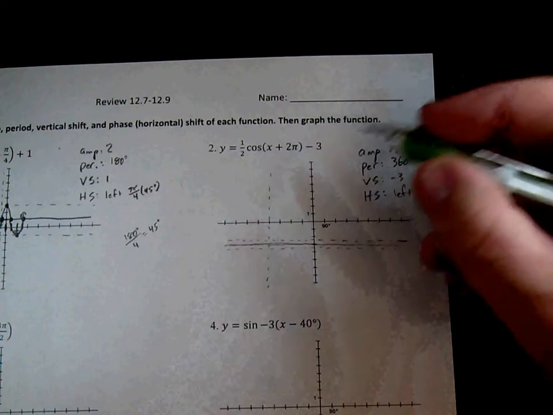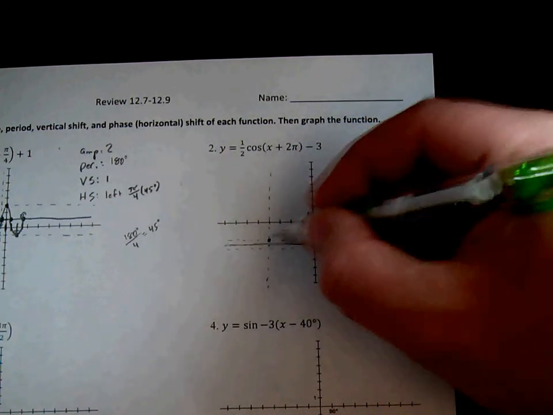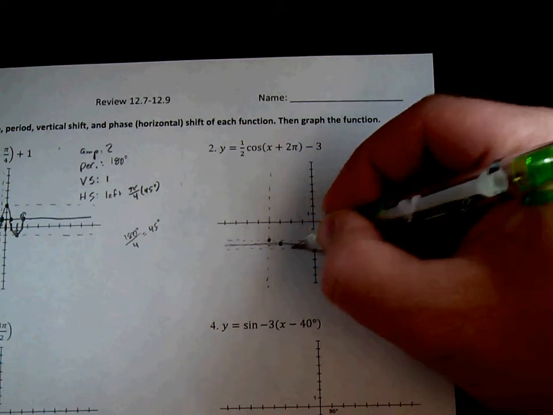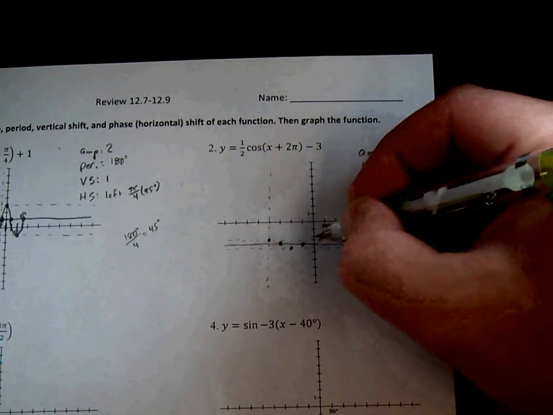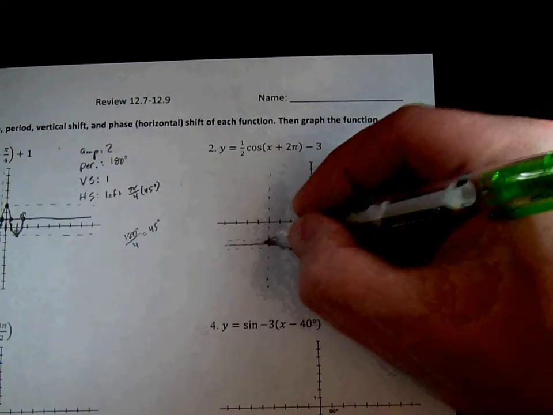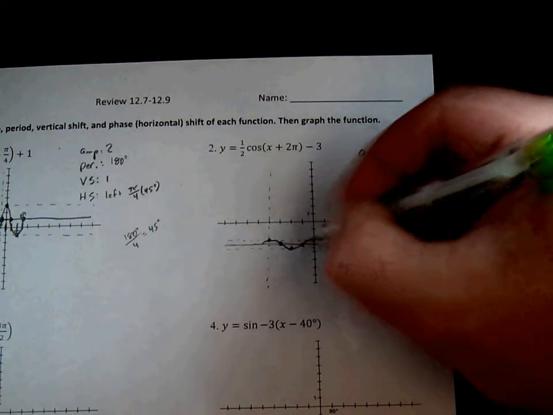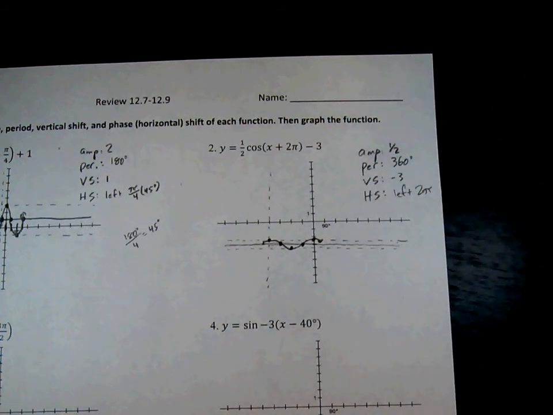Cosine starts at the maximum. It was not flipped, so I start up here at the negative 2.5. Then by the negative 270, I'm at the midline. By negative 180, I'm down at the minimum. At negative 90, I'm back up to the midline, and then at 0, I'm back up to the maximum. Then the next period starts at 0, which really I could have just started at 0 and done the next one. That would have been acceptable as well.